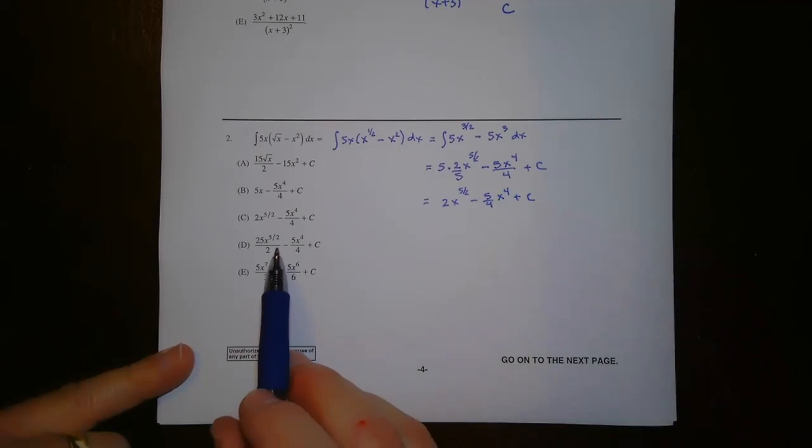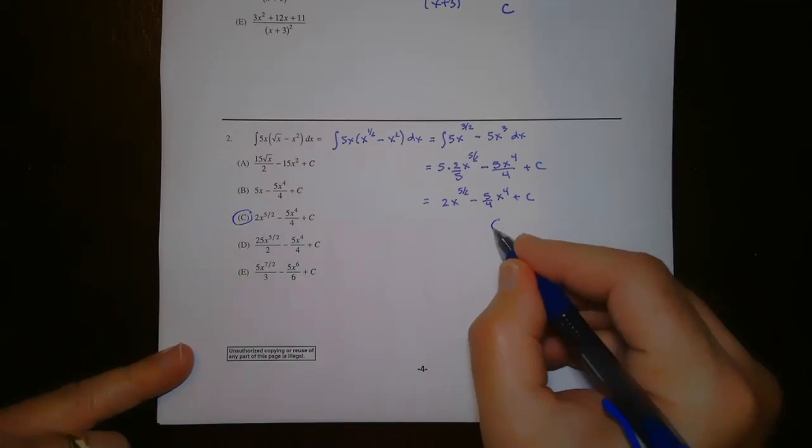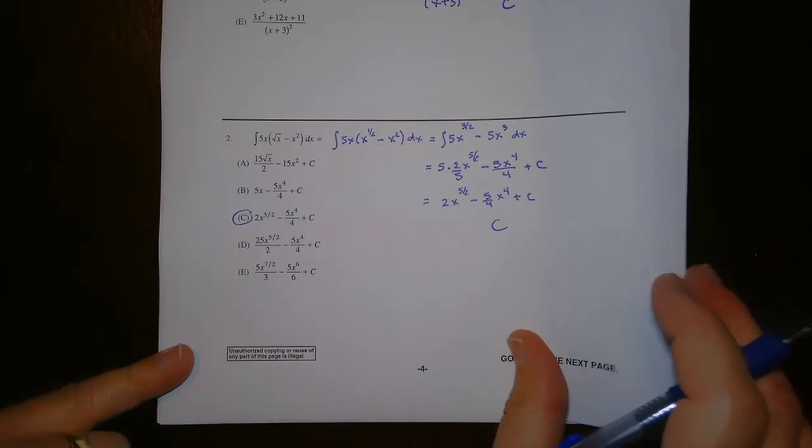That looks like it would be C again. So the correct answer is C on this one. Next problem.